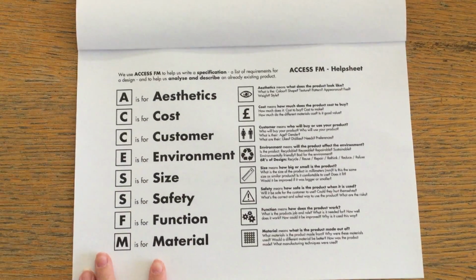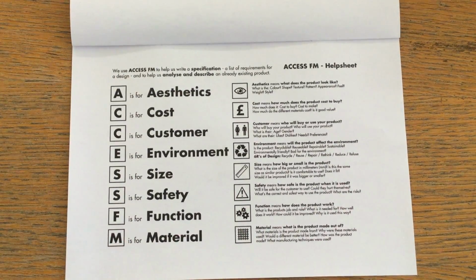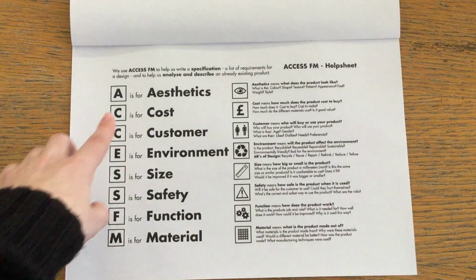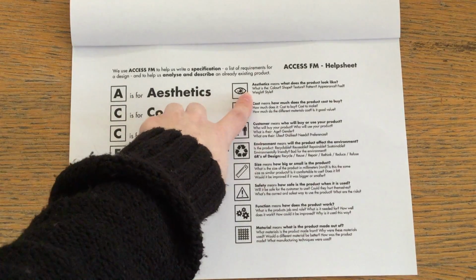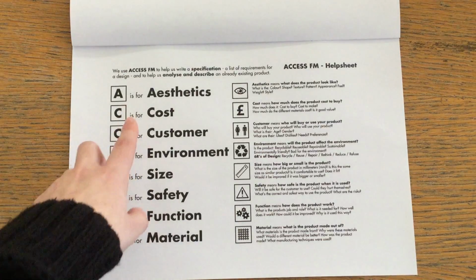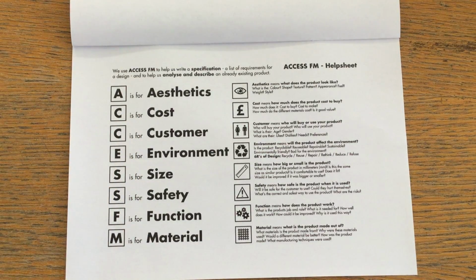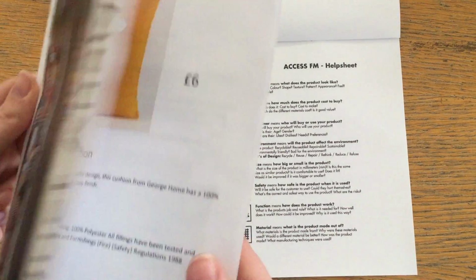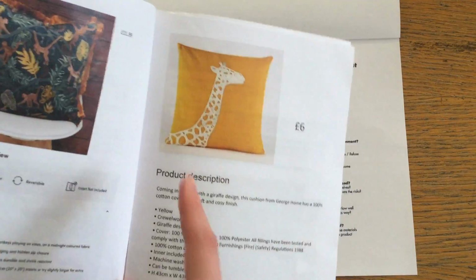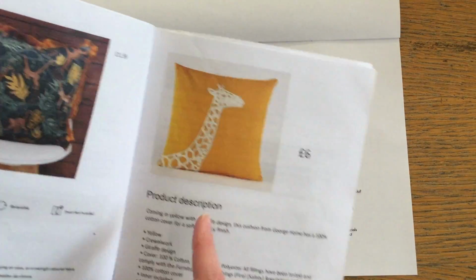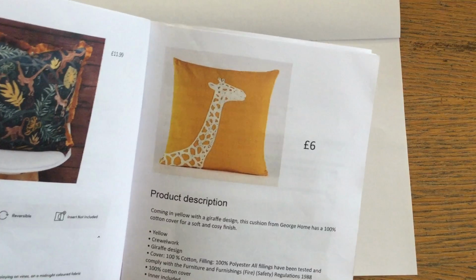So here we have got our Access FM help sheet. Now it tells you here what they are, and it gives some information over here. So A is for aesthetics, and that effectively means what does the product look like. So when you're looking at the website, or you're looking in this booklet, for aesthetics you need to describe what this product looks like.